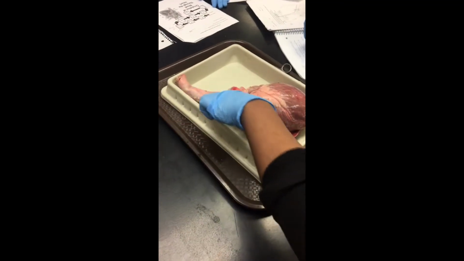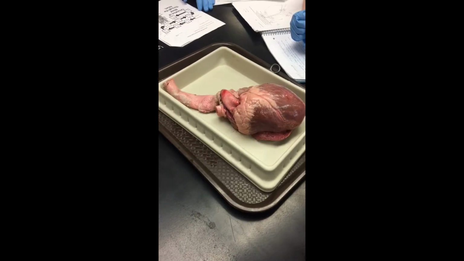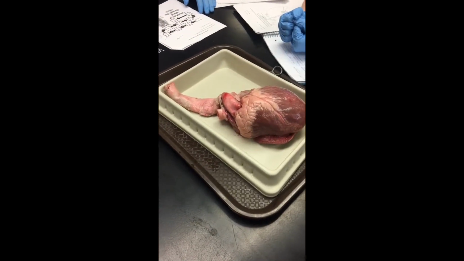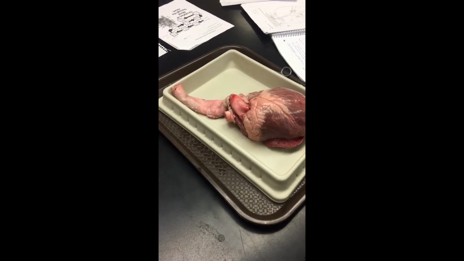This is the aorta, which is the largest artery in the body. The heart pumps blood from the left ventricle into the aorta through the aortic valve. Then the valve opens and closes to allow one-way flow of blood.